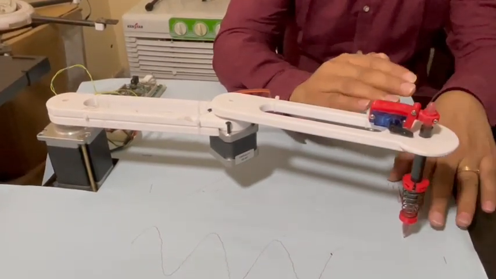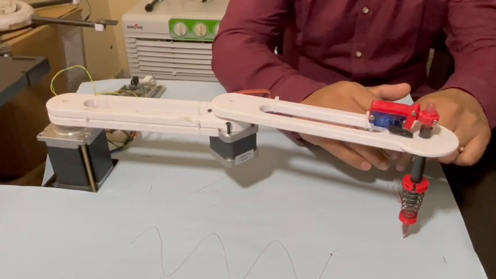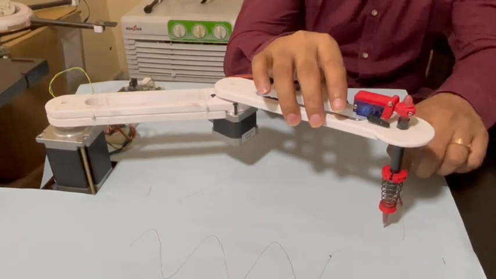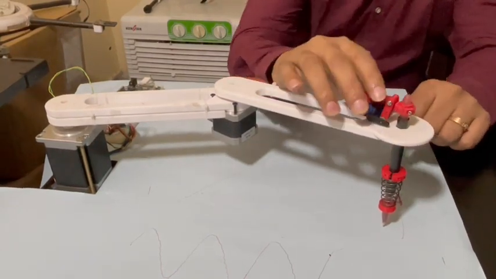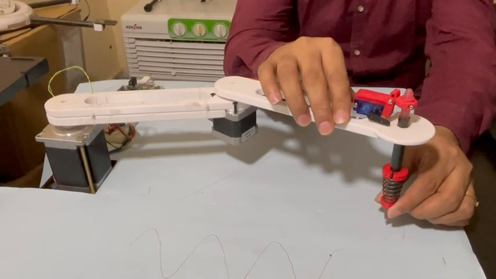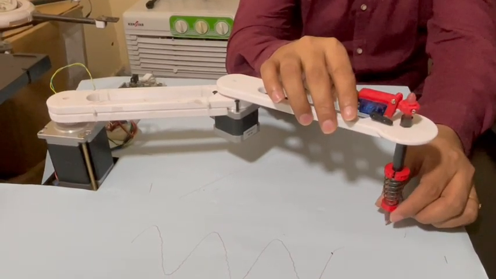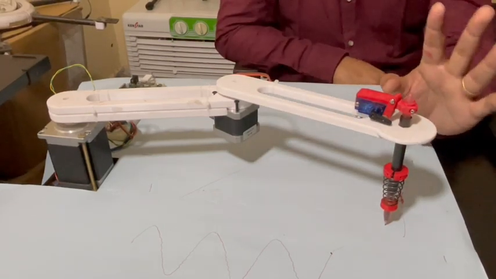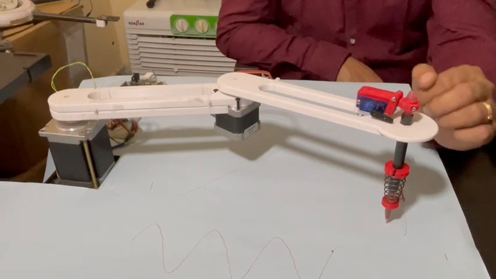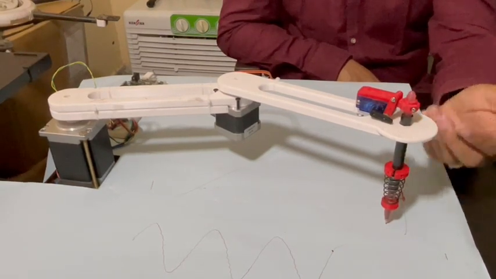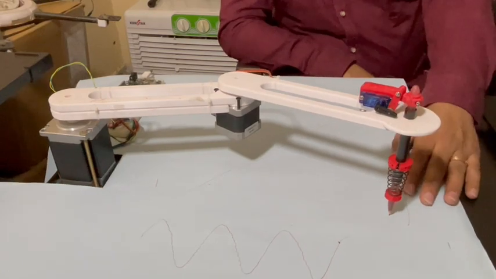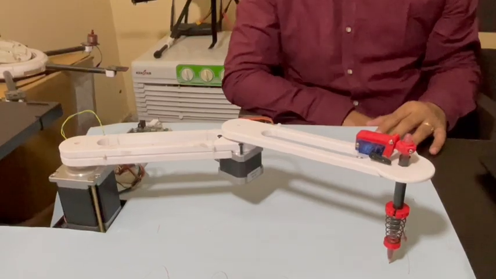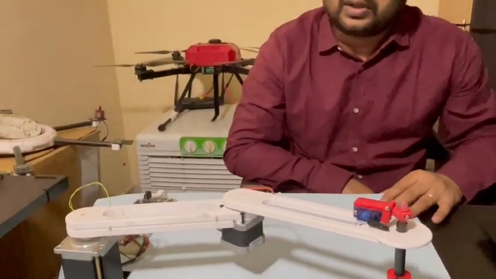To draw a certain curve, I attached a pen, and you can see that this pen can be lifted up and down just by using a servo motor. The use of the servo motor is not very important, just to lift the pen up and down. If you are a beginner, you can avoid this setup. You can just put the pen over here, and then you can use it very easily.